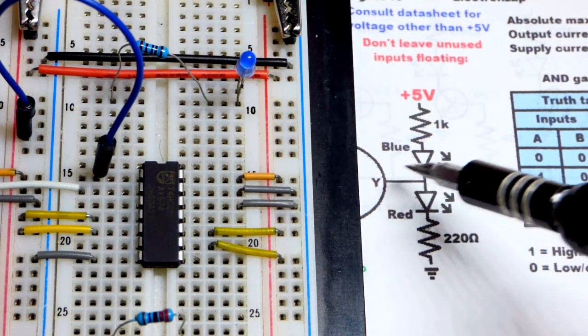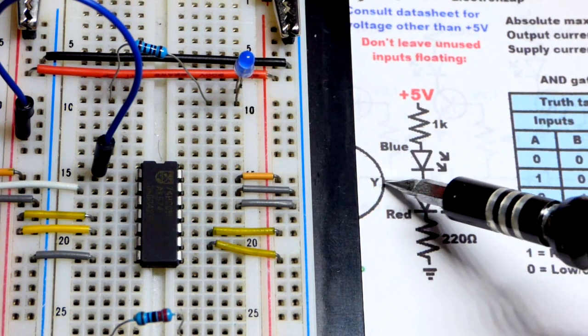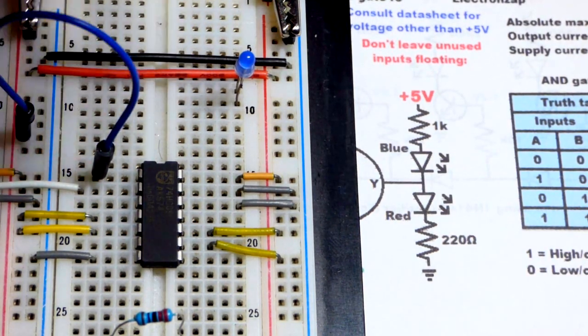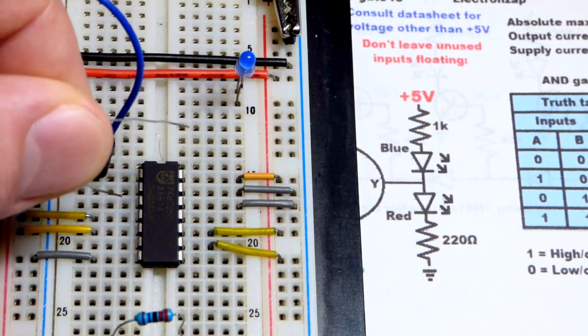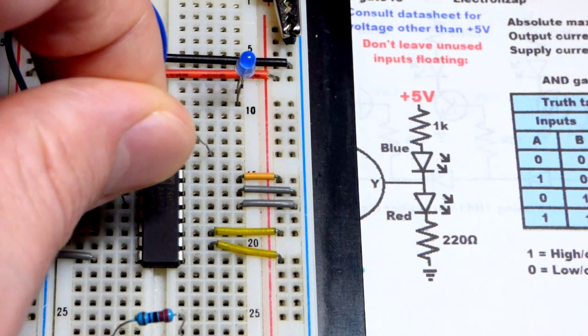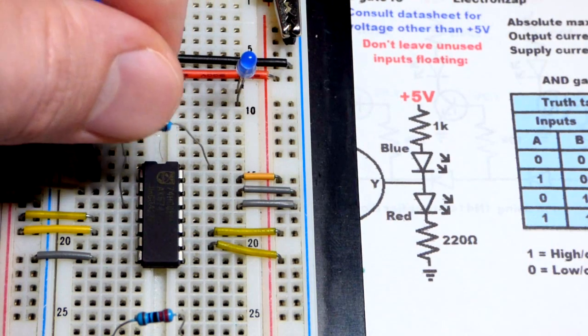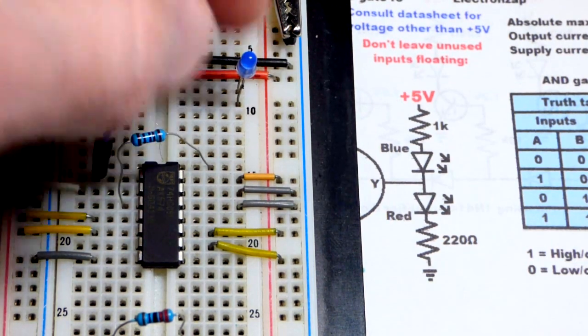Now we're going to wire the output. I'm actually going to put the resistor to the output. Doesn't matter as long as the LED is in the right direction. So we're going to go to the output, 3rd pin down on the left there, 1 row above the orange jumper there to the positive supply. So that's a 1000 ohm resistor, 1 kilo ohm resistor.